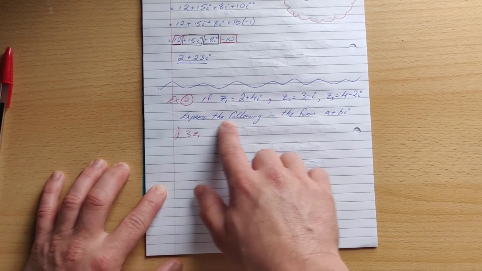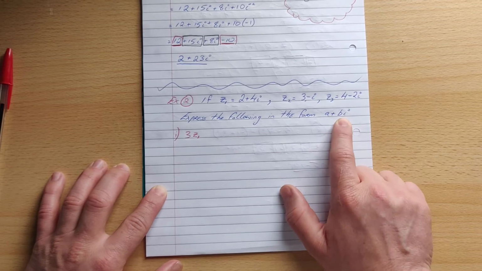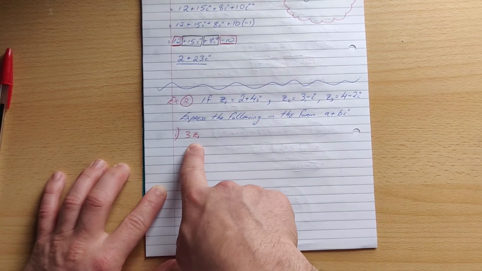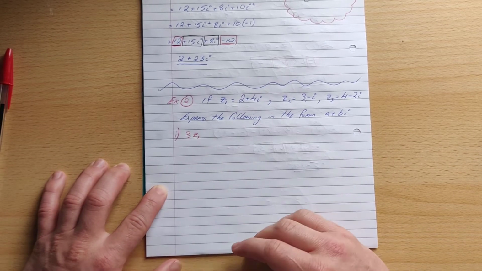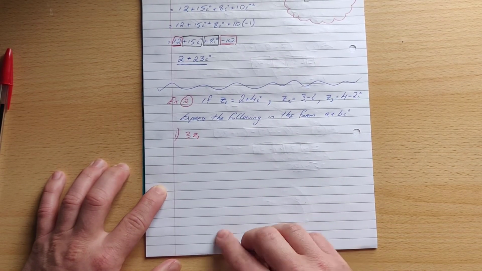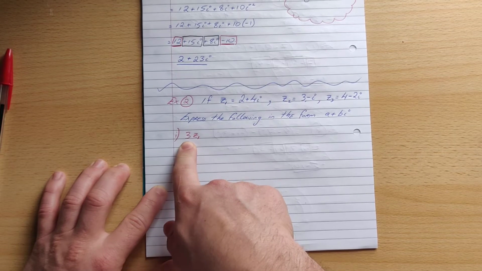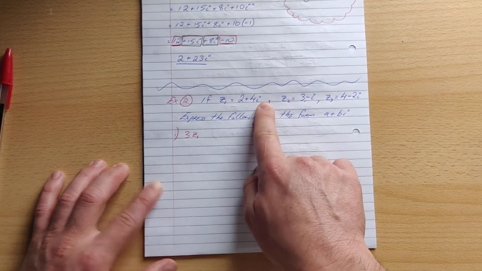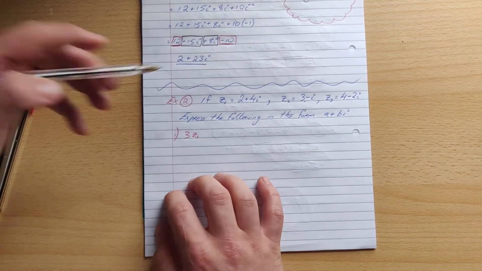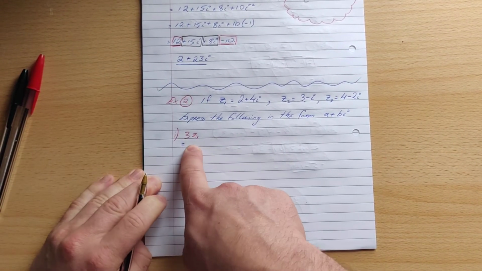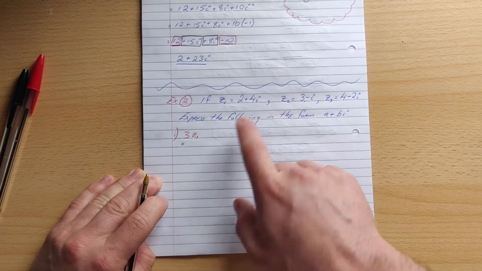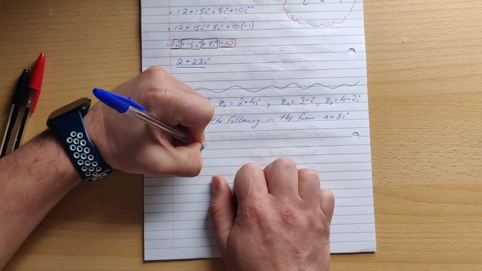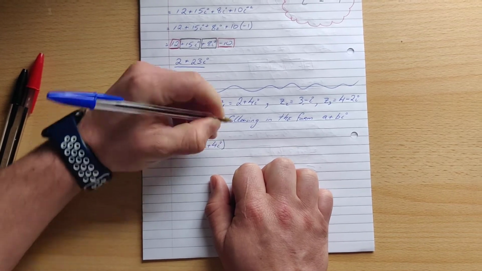So the question says, express the following in the form a plus bi. So that's what your answer has to look like at the end. 3z1. So it's similar to substitution in algebra. 3 is grand, that's okay. z1 links back up to z1 up here. So the first thing I want to do is replace z1 from the question with z1 as a complex number that we know. So that's 3 multiplied by 2 plus 4i.